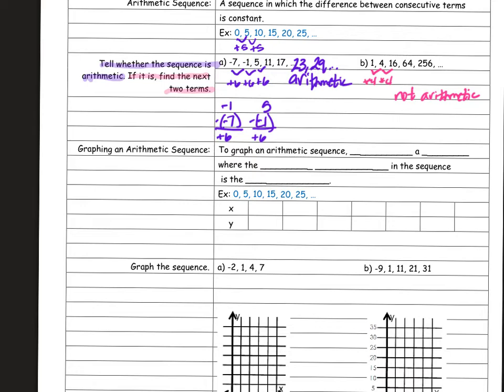To graph an arithmetic sequence, create a table where the term's position in the sequence is the x value. Okay, great.